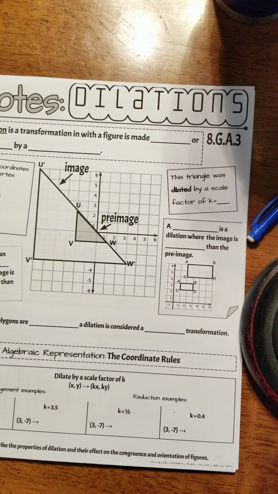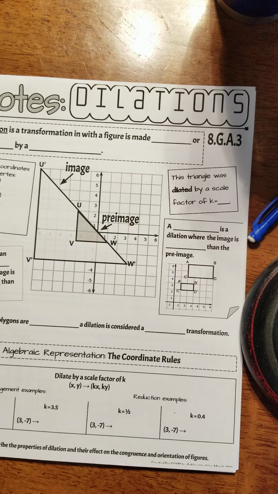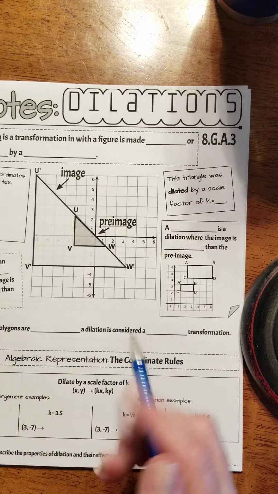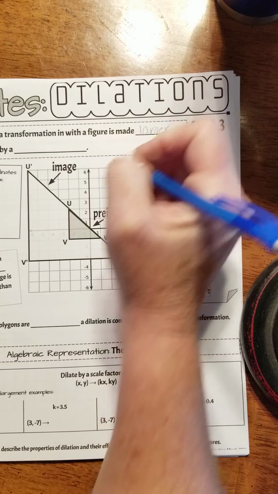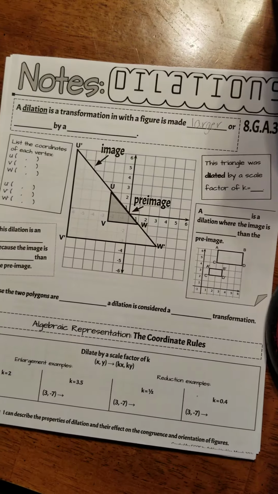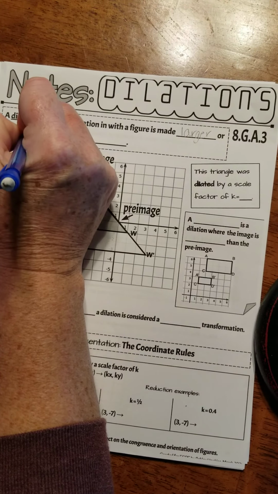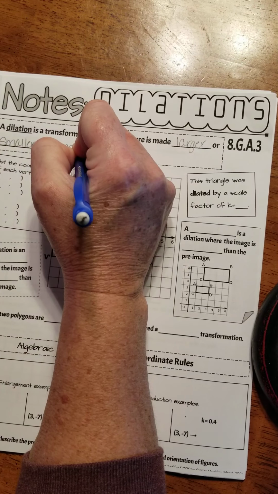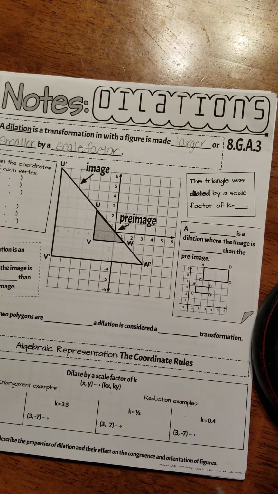Important difference. Okay, so this type of transformation is called a dilation. And a dilation is a transformation in which a figure is made larger or smaller. I'm not sure if you can see all of this. There we go. By a scale factor. Remember that from 7th grade? An old blast from the past.